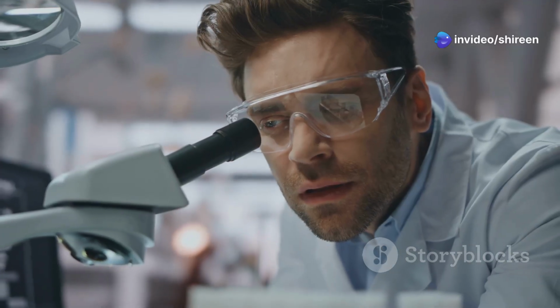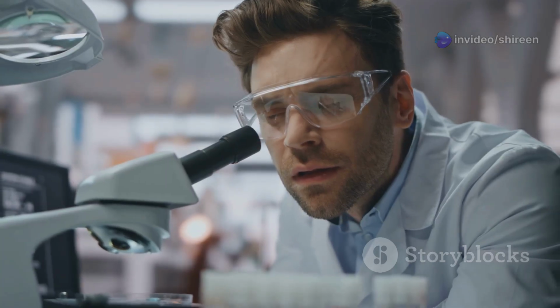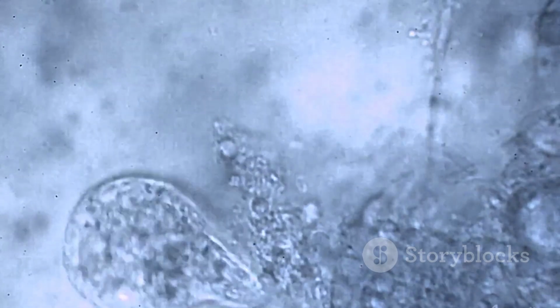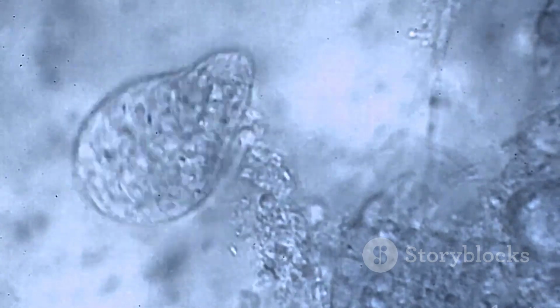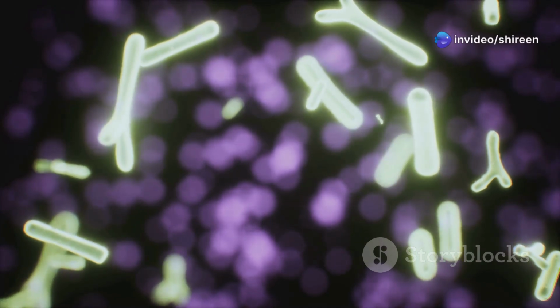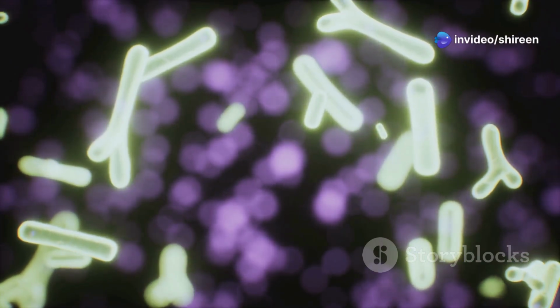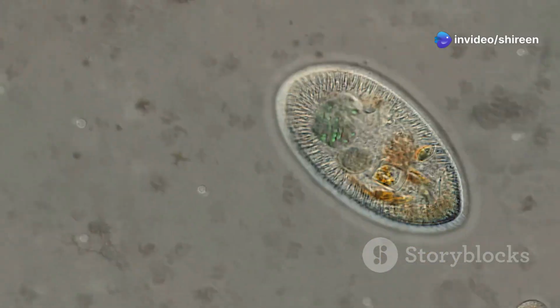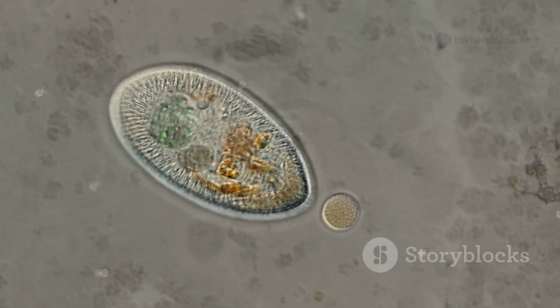The number and arrangement of cells within an organism can vary greatly. Some organisms, known as unicellular organisms, consist of only a single cell. Bacteria, amoebas, and paramecia are examples of unicellular organisms. They are capable of carrying out all the processes of life within the confines of a single cell.